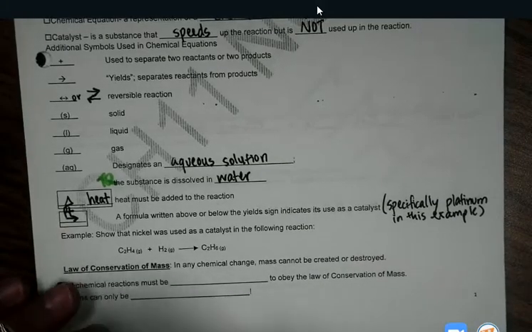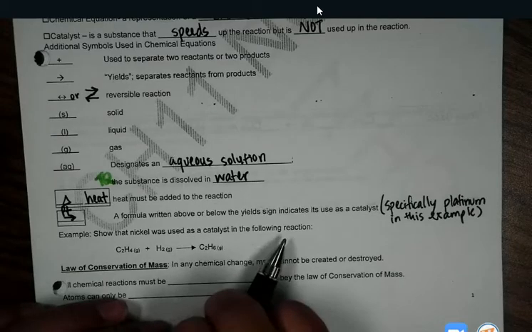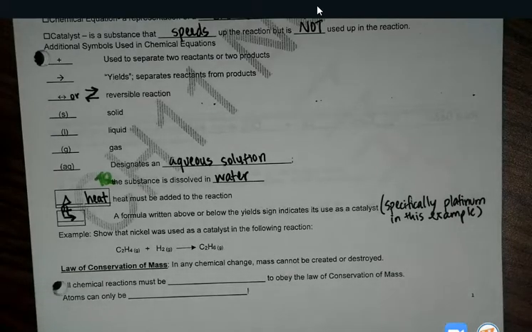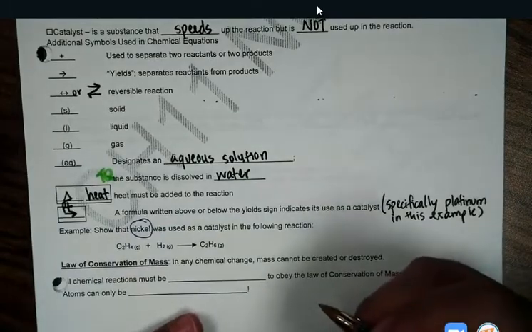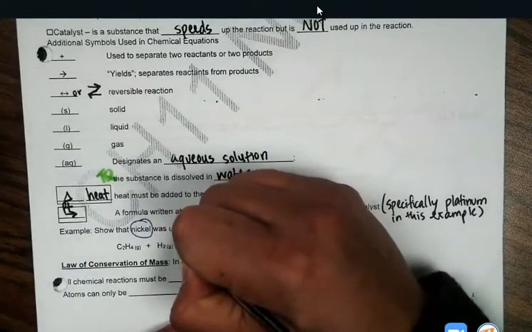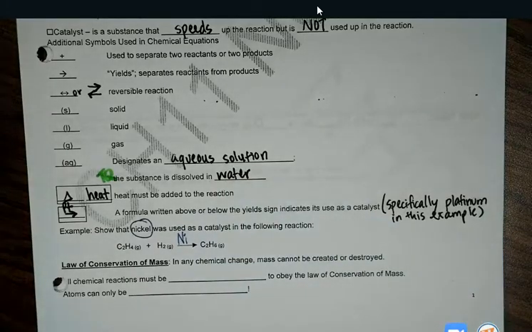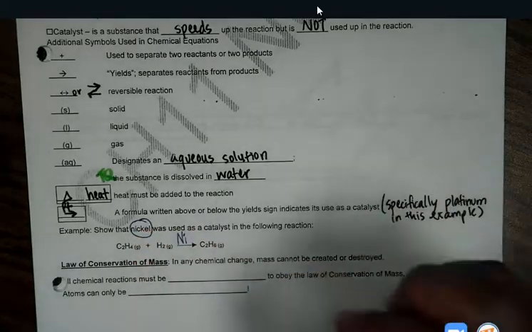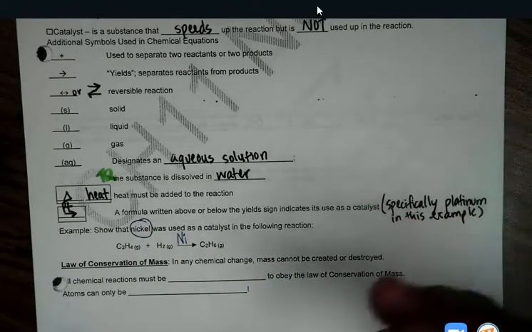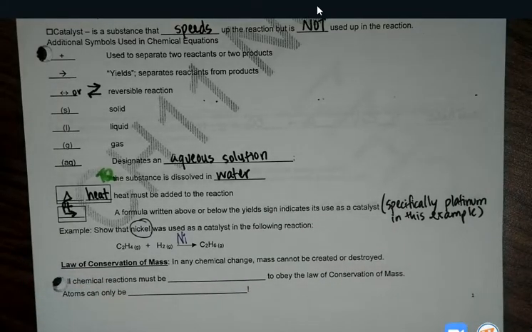So let's look at another example. Show that nickel was used as a catalyst in the following reaction. So I want to show that nickel, right? Nickel has the chemical formula Ni, and what we do is we write it above the arrow. So I'm going to put Ni above the arrow, and that is my catalyst. The reason why we don't want to put it on the left side or on the right side is because, once again, it's not used up. And because it's not used up, it's not fair to represent it as a reactant or a product.